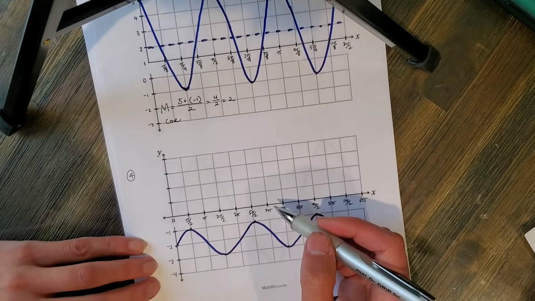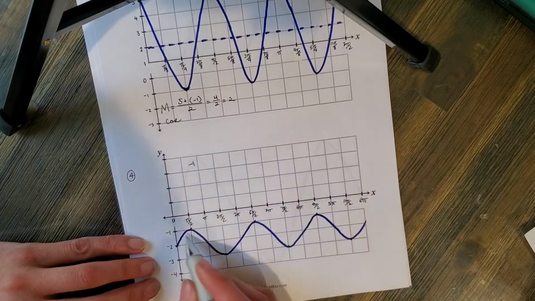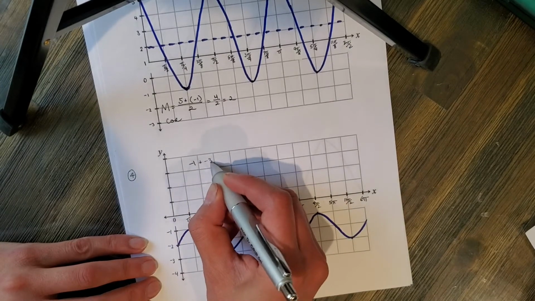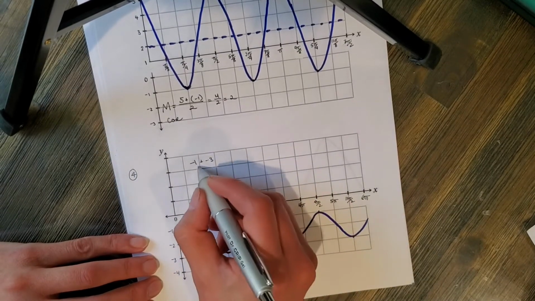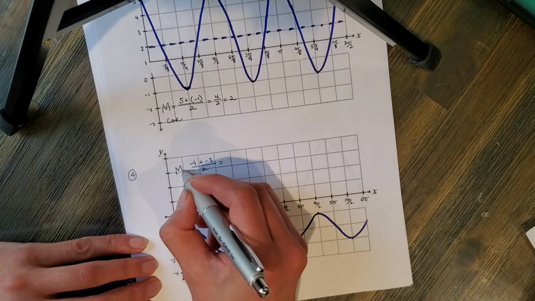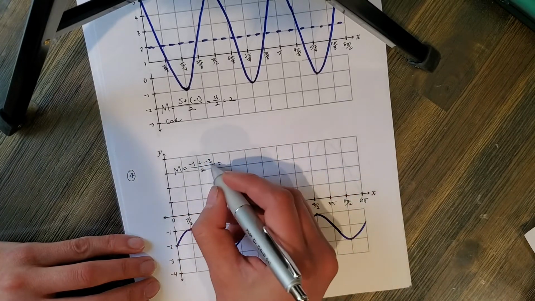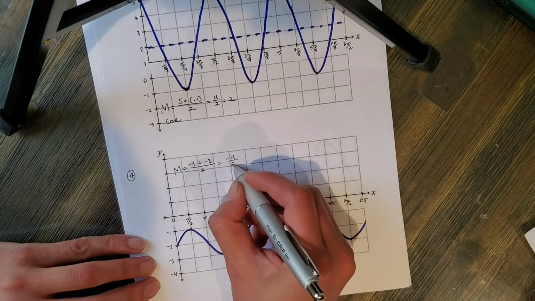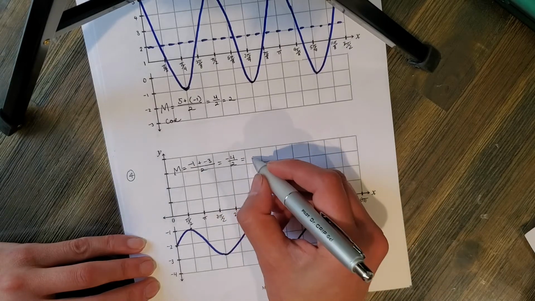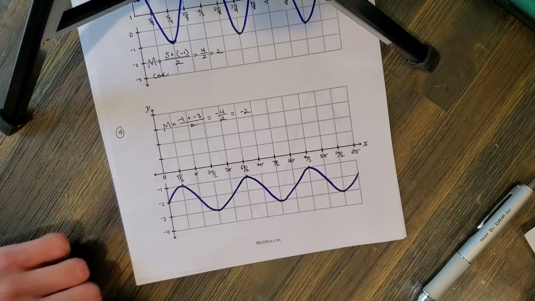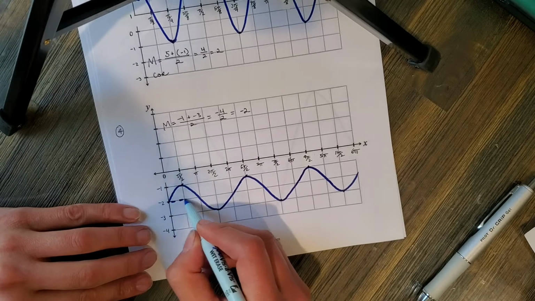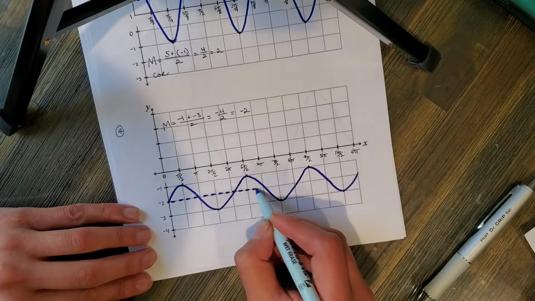So let's go ahead and do the math here. -1 is the maximum. -3 is the minimum. So -1 plus -3, and then divided by 2. So -1 plus -3 is -4, divided by 2, and then we end up with -2. So this is my midline, -2.